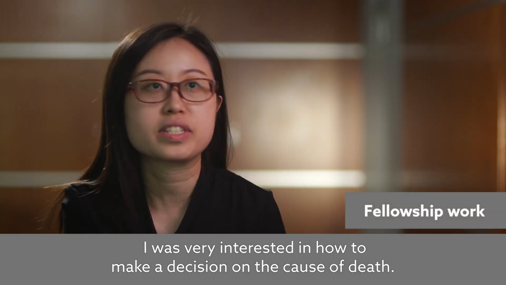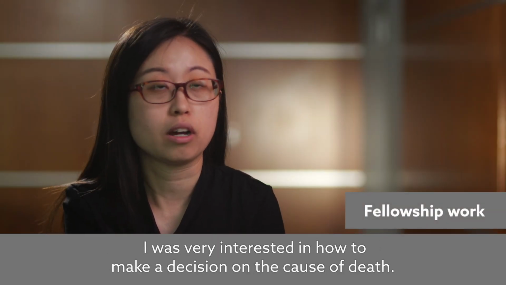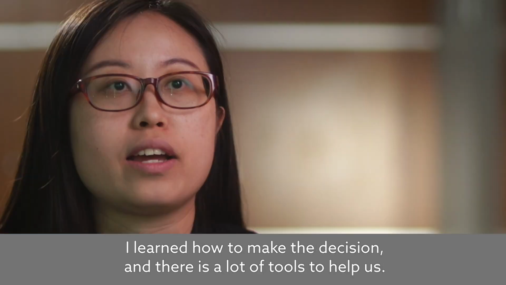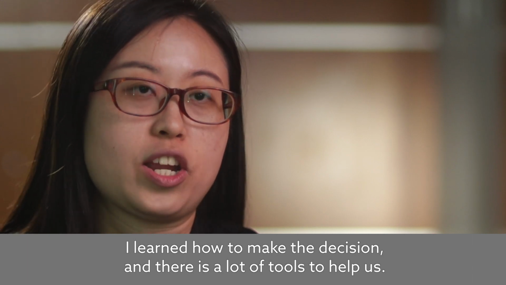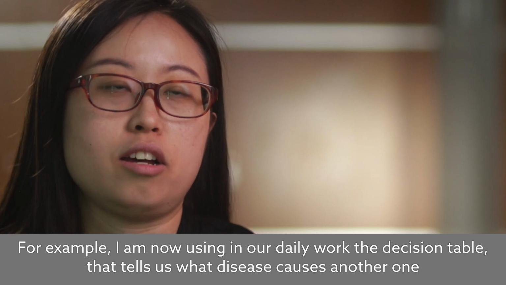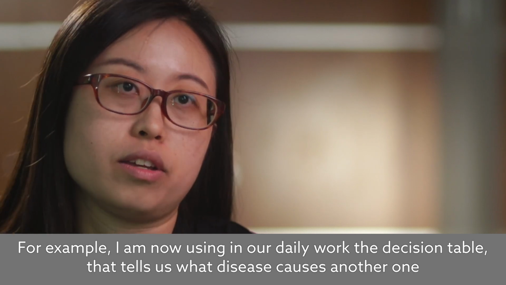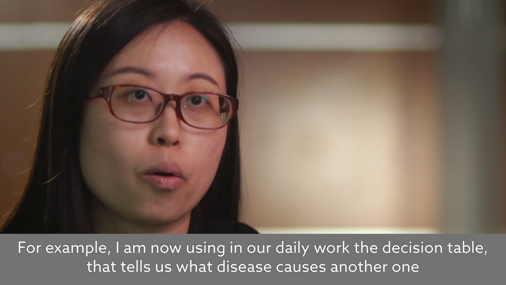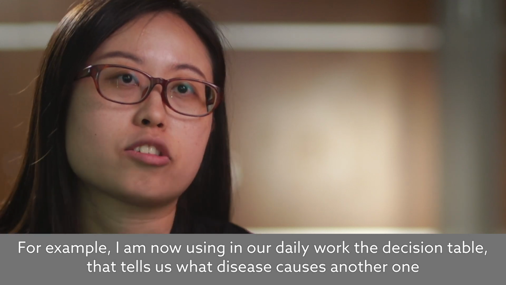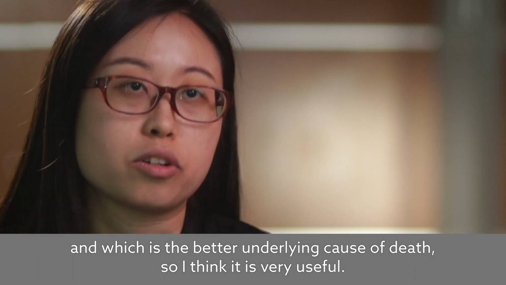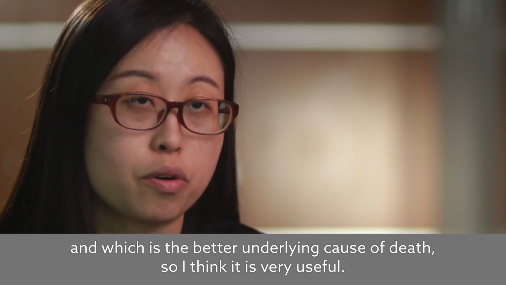I was very interested in how to make a decision on the cause of death. I just learned how to make the decision, and there are a lot of tools to help us. For example, in our daily work I now use the decision table that tells what disease causes another one and which is the better underlying cause of death. So I think it is very useful.